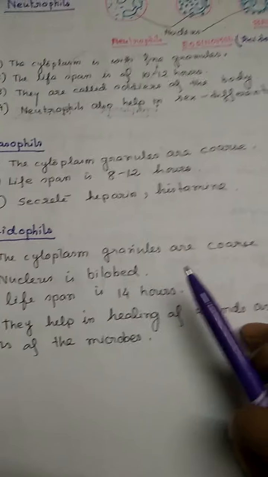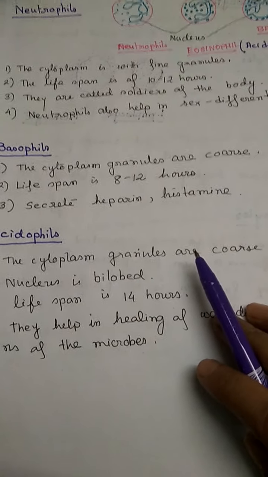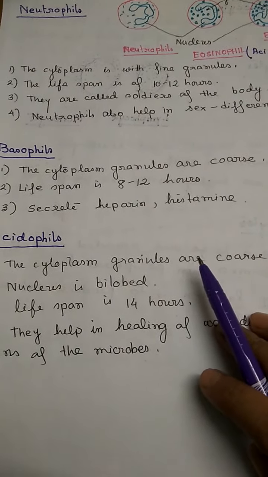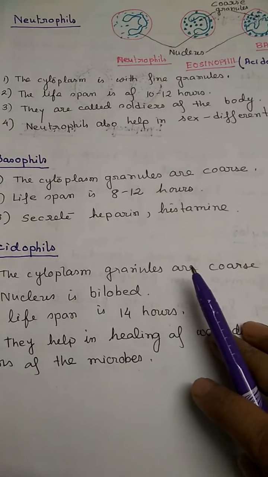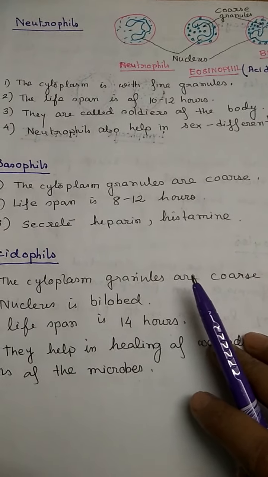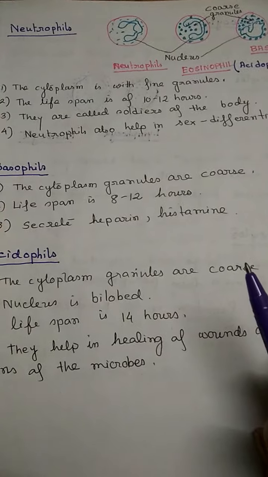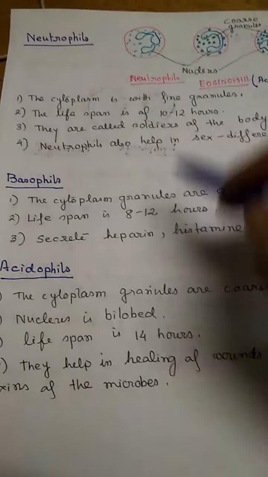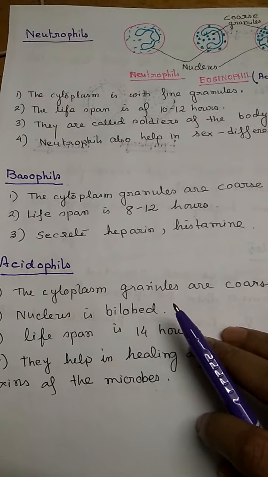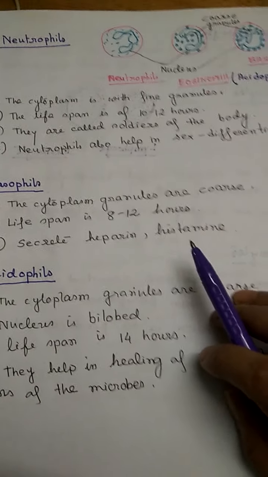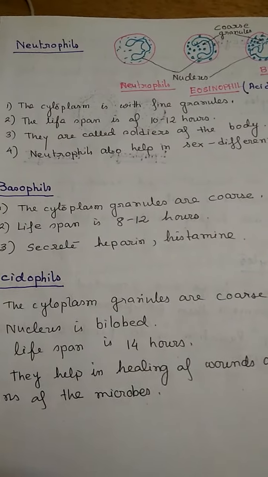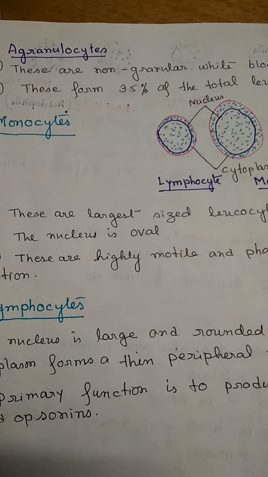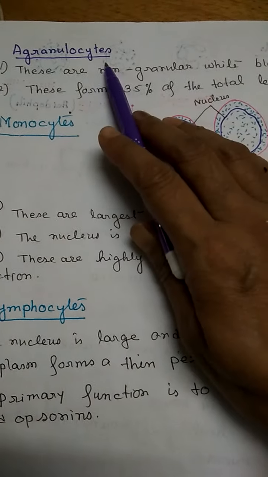So the whole point is that neutrophils, basophils and acidophils are directly related to the immune system of our body, because these are part of the leukocytes. Leukocytes itself are directly related with our immune system. Then next one is agranulocytes.